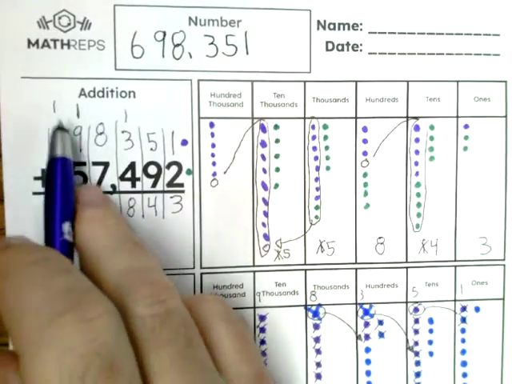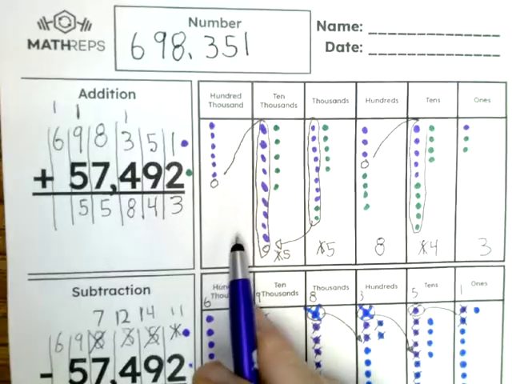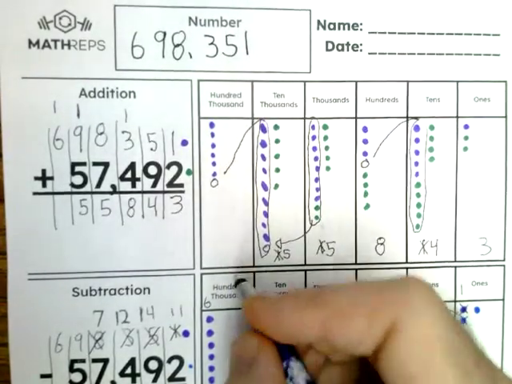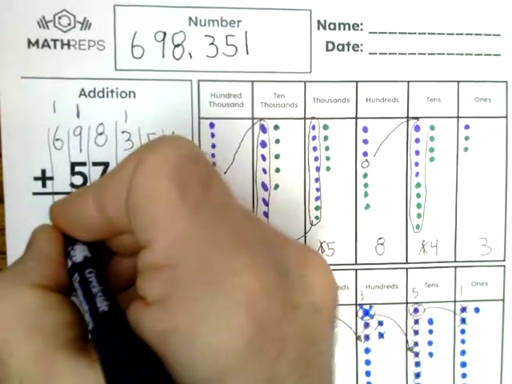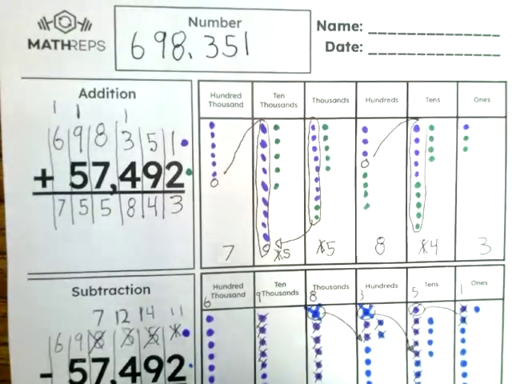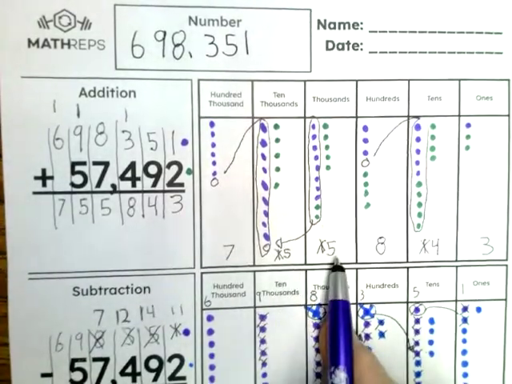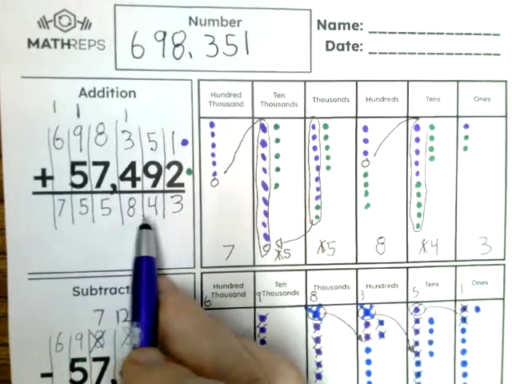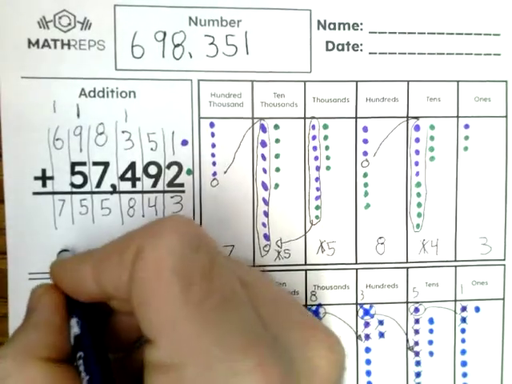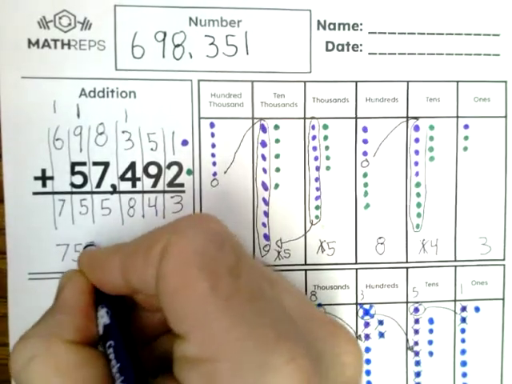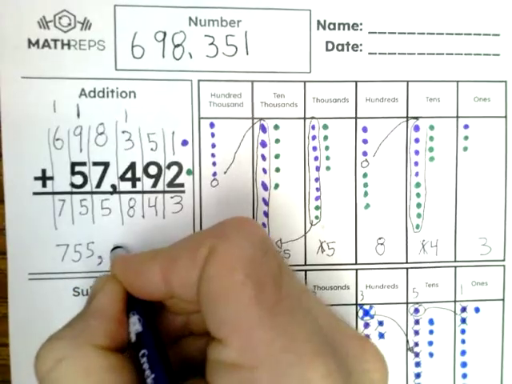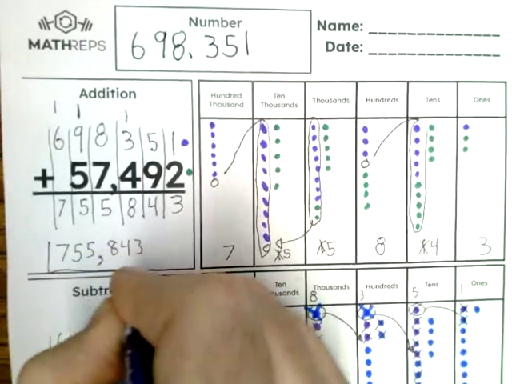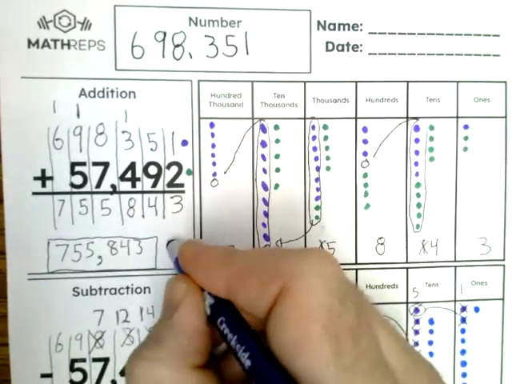Well, now I have 6 plus 1 plus 0. What's 6 plus 1, everybody? 7. Thank you, 7. So I'm going to write a 7 here. So I have 755,843. So I'm going to rewrite my number here, 755,843, adding my comma to show the period. And this is my answer. I like to put a box around it and a star.